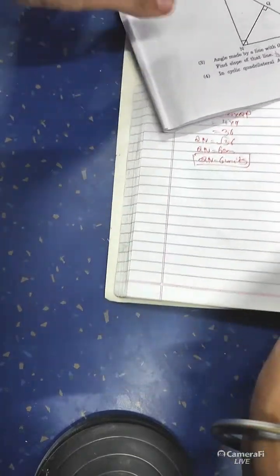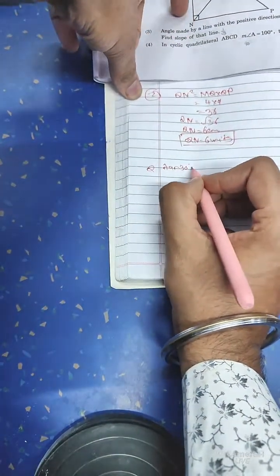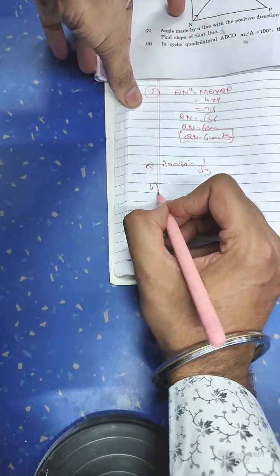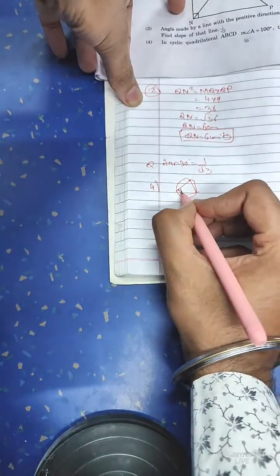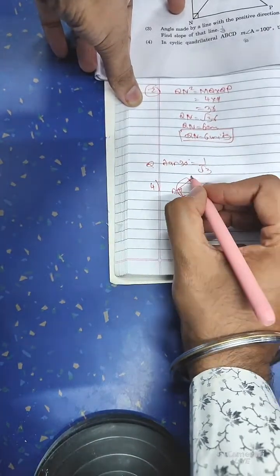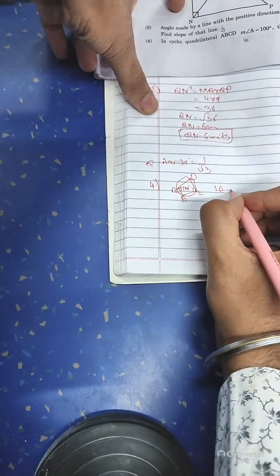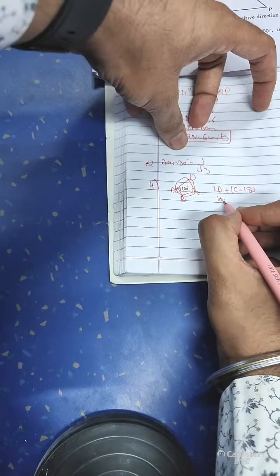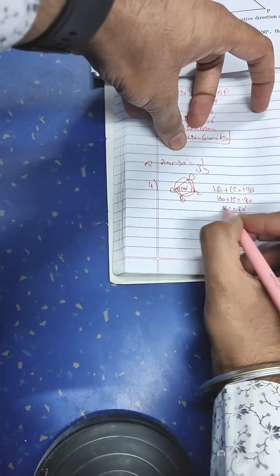Then the next one, so they are asking me about tan 30 degree. Tan 30 is 1 by root 3. Here it is cyclic quadrilateral. So in cyclic quadrilateral, one of the opposite angles A, B, C and D, if this is 100, by default angle A plus angle C is equal to 180. If A is 100, angle C will be 80 degree.